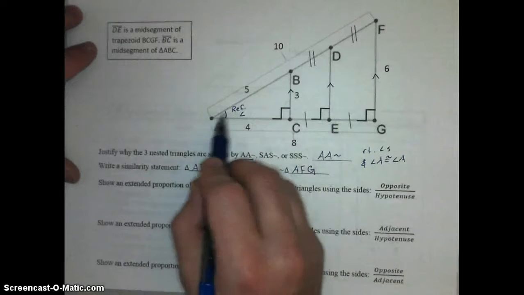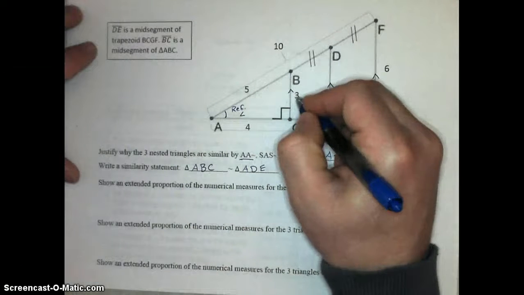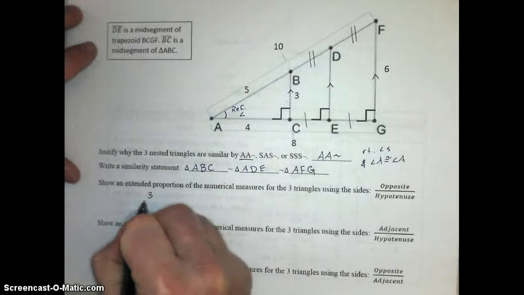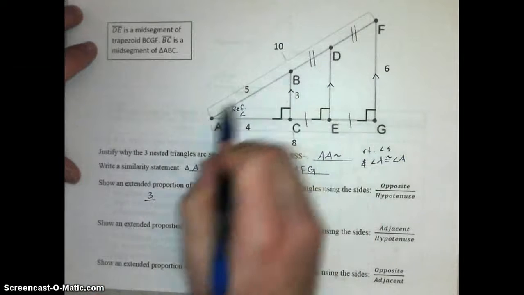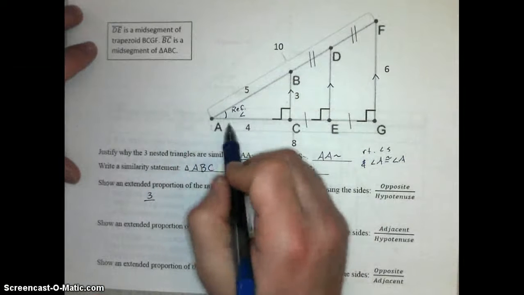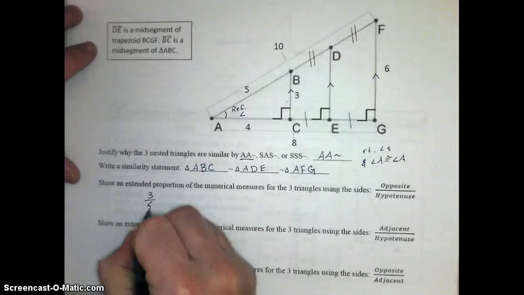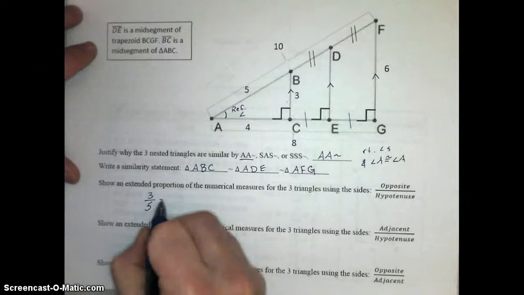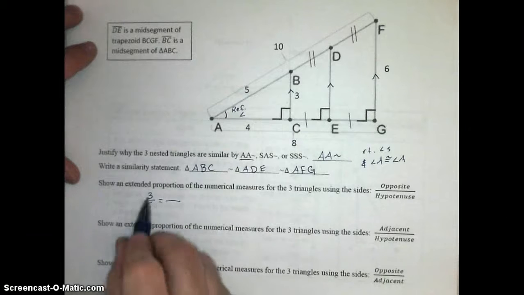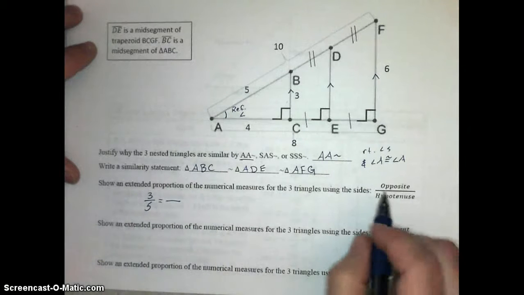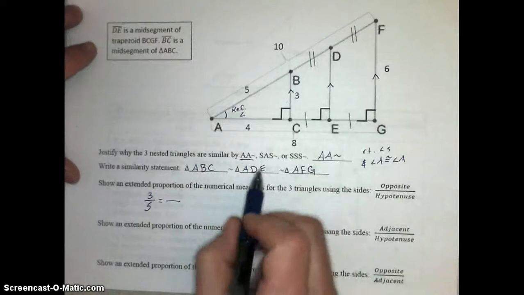The opposite leg from angle A is BC, which is 3, over the hypotenuse. Well, the hypotenuse of triangle ABC measures 5. Now, that ratio should be equal to the corresponding ratio from triangle ADE.